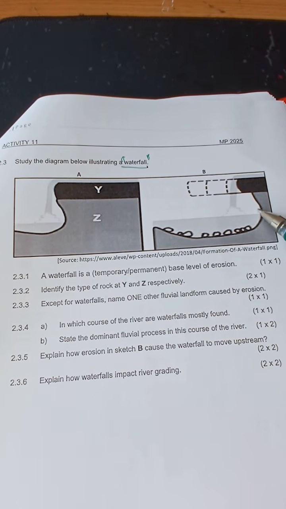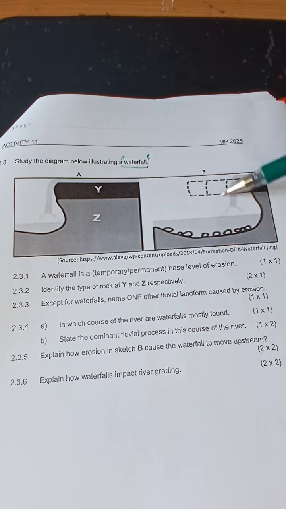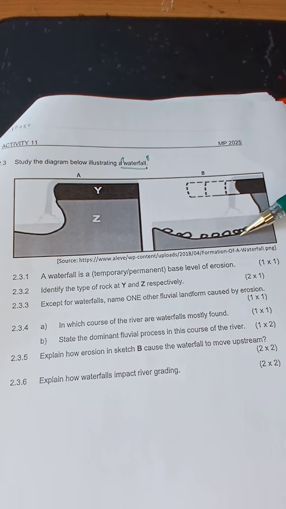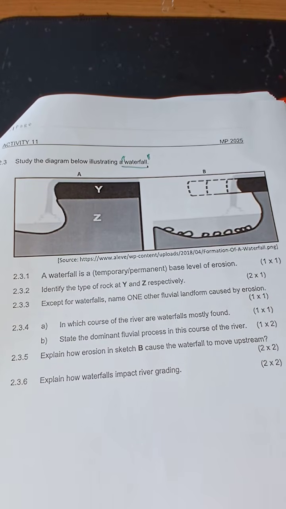The moment it has eroded more of this soft rock, which means the resistant rock has nothing to support it, then it falls into the plunge pool. Then it also retreats upstream. It's retreating upstream, which is a form of headward erosion. That is backward erosion. Okay.